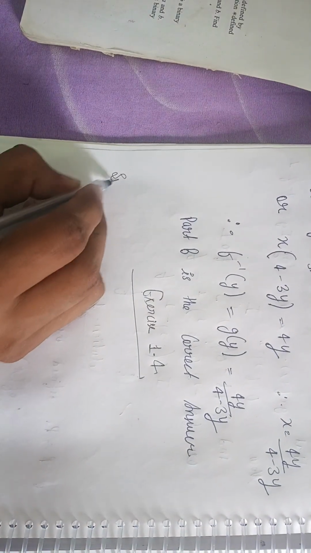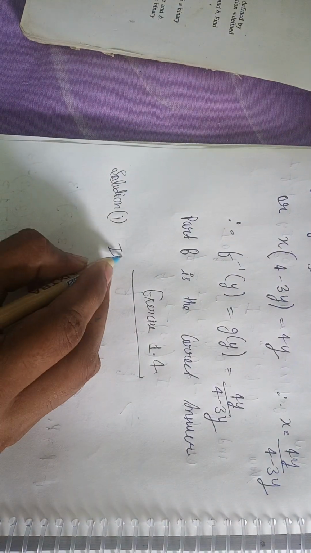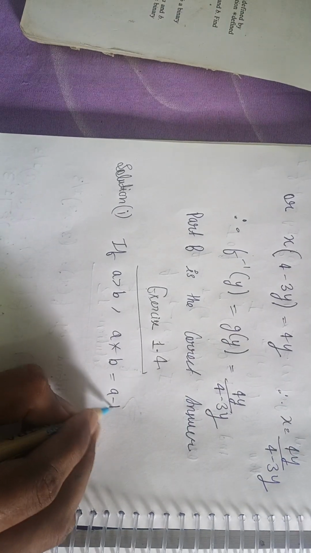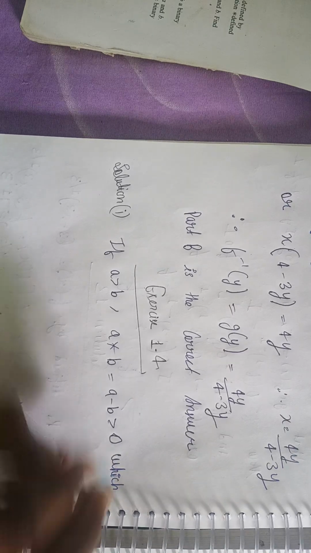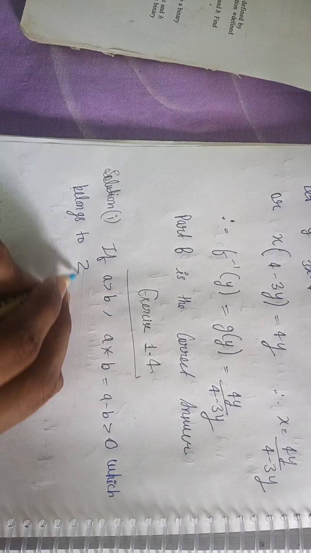Solution: 1 says that if a is greater than b and a star b is equal to a minus b is greater than 0, which belongs to Z positive.